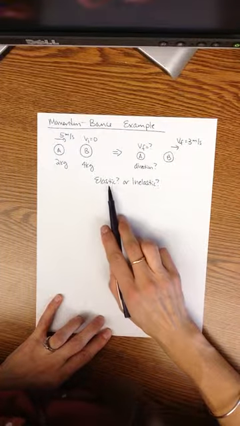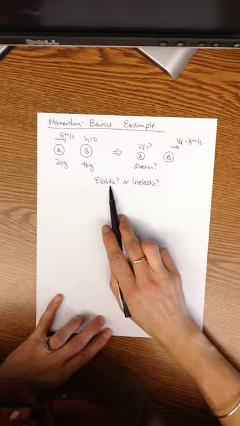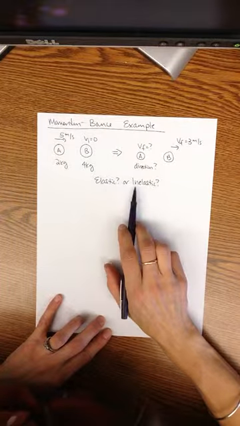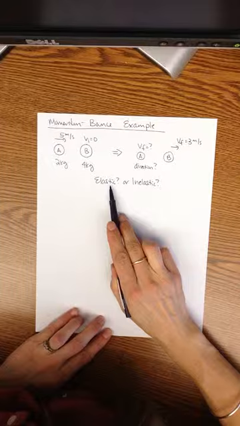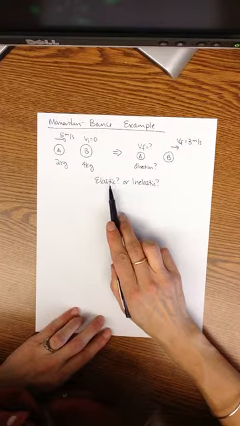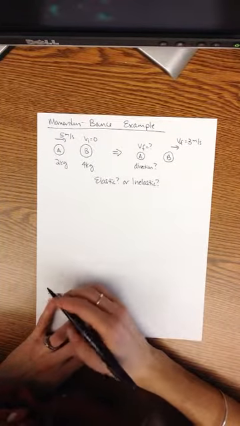The other thing we're going to check is whether or not this is the special elastic collision or if it's inelastic. And remember, elastic is special because not only is momentum conserved, but energy is also conserved. Okay, so let's go ahead and get started.